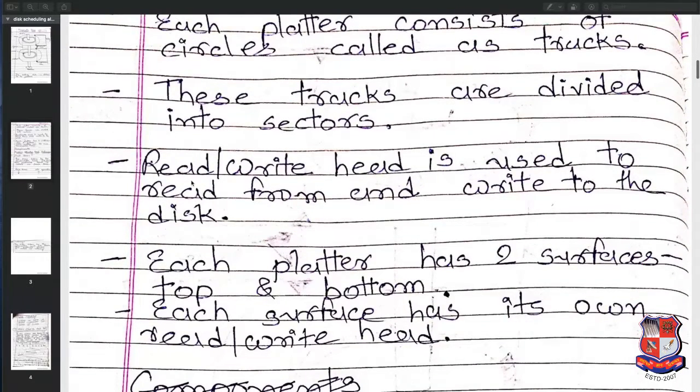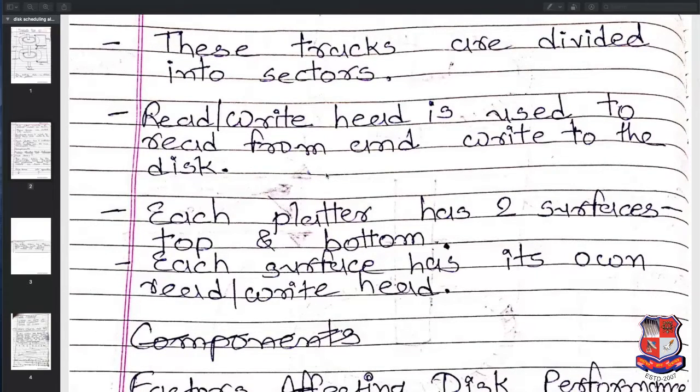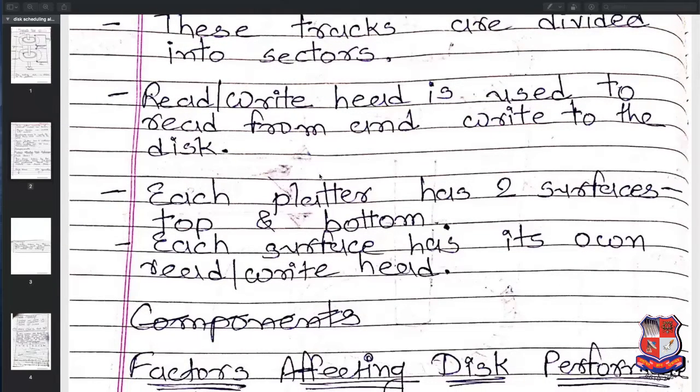Then the read and write head is used to read from and write to the disk. There are two main operations performed by the read and write head: the first one is the read operation and the second one is the write operation, reading from the disk and writing into the disk.